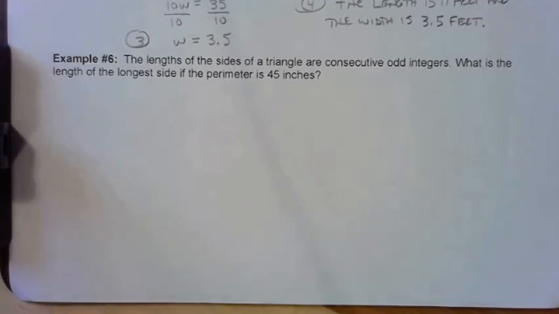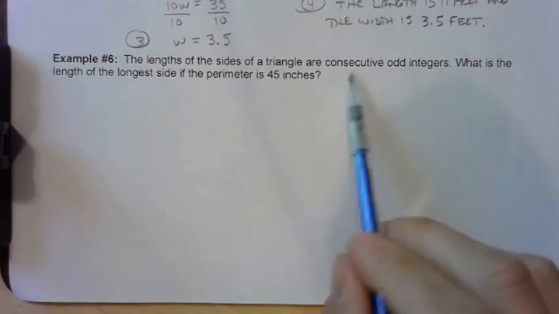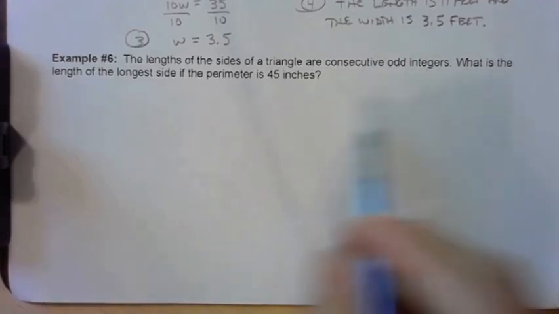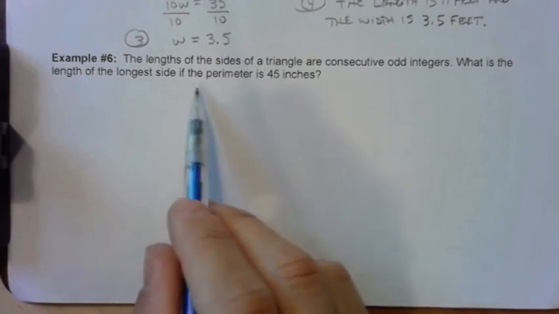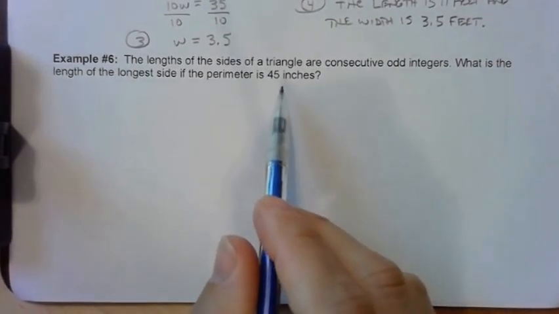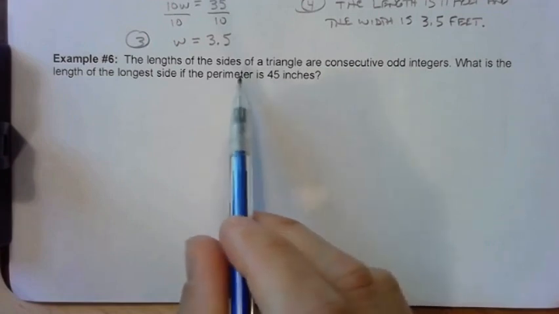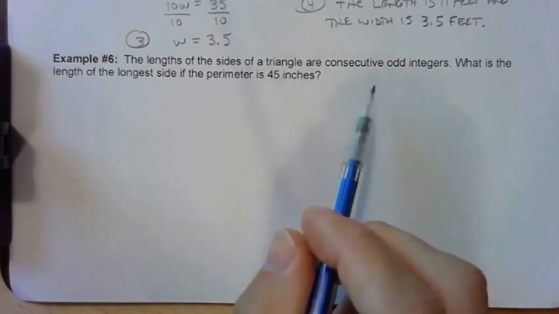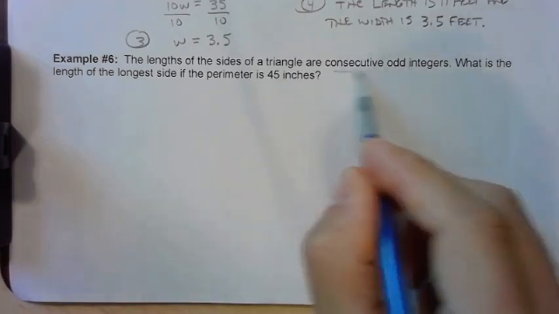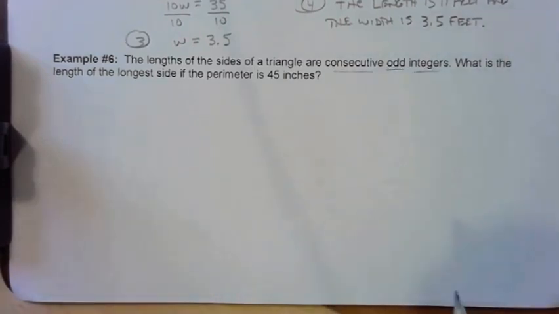In our next example, we're told that the lengths of the sides of a triangle are consecutive odd integers. What is the length of the longest side if the perimeter is 45 inches? All right, so what we're going to do here, we're going to combine our perimeters with our consecutive integer word problems here. And in fact, we're looking at consecutive odd integers as the side lengths of our triangle.